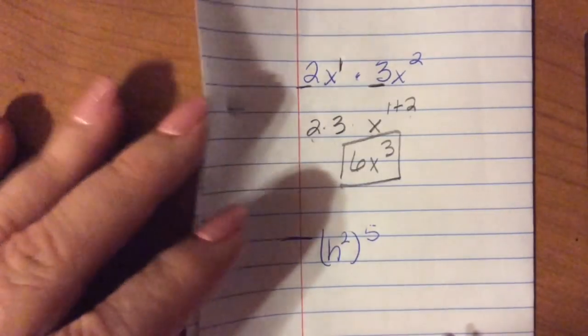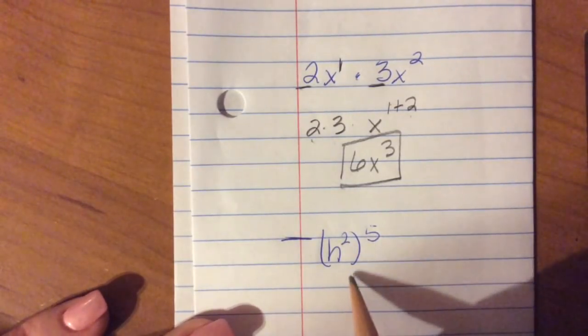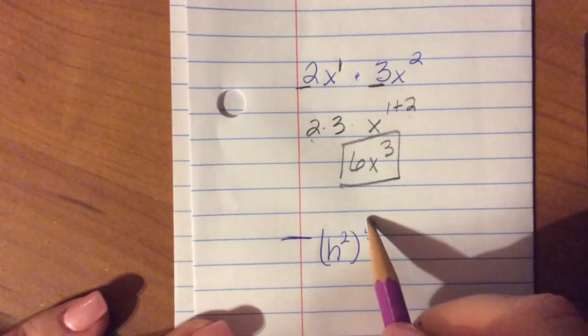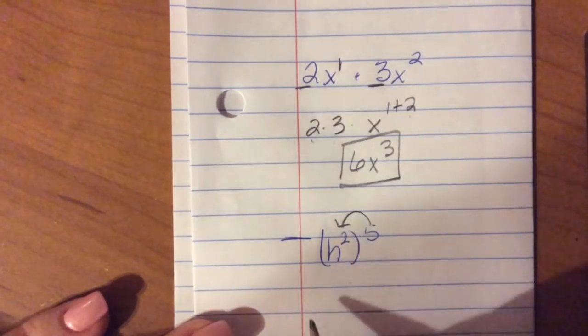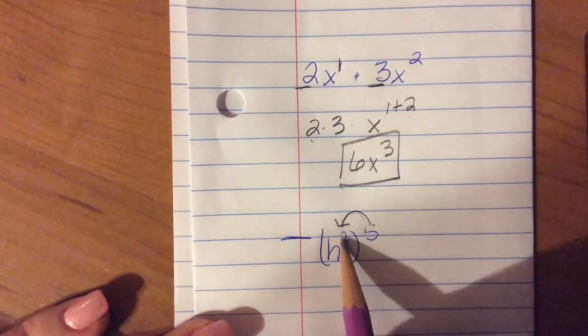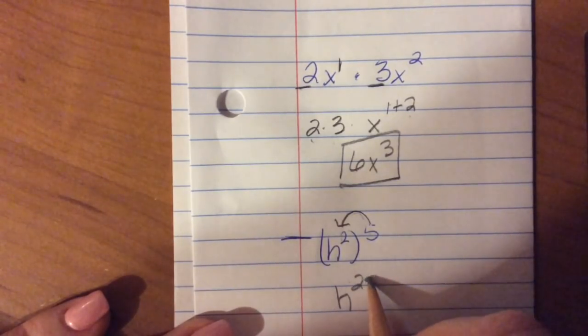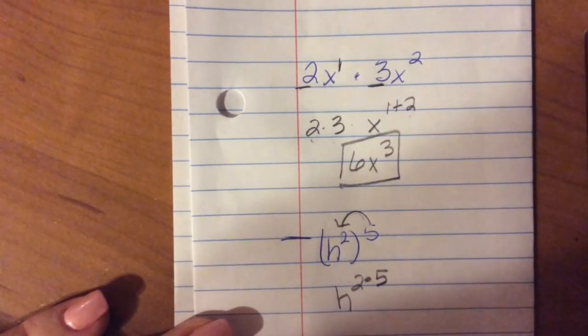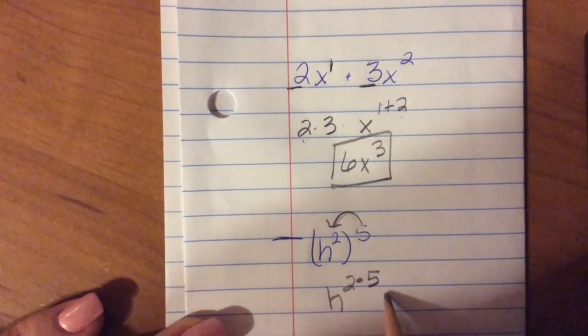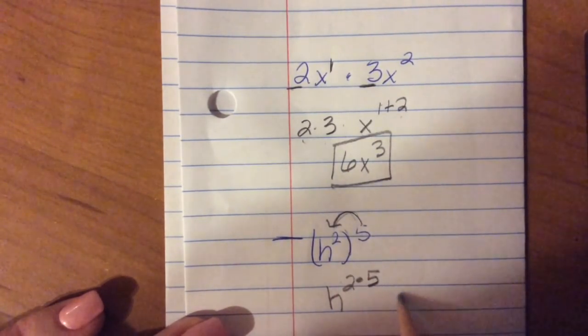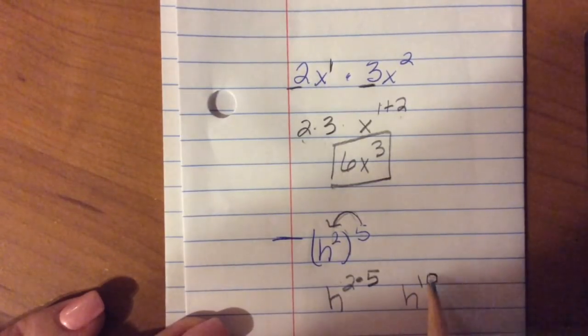Now we've worked on distributive property. You can have the same thing. This is going to distribute in. Now here's what changes when you do distributive. It becomes h, and then it becomes times. So you do 2 times 5 in this case. And that only happens if you distribute. Having the parentheses lets you know that. So then you have h to the 10th power.